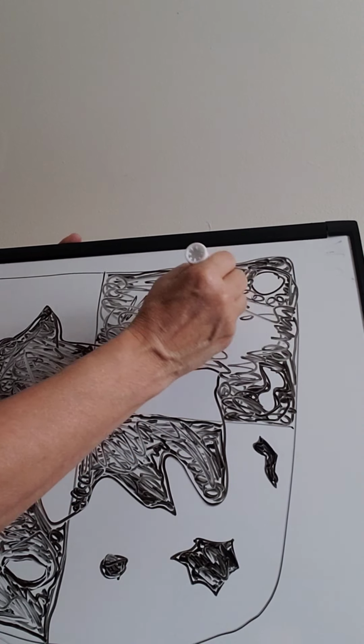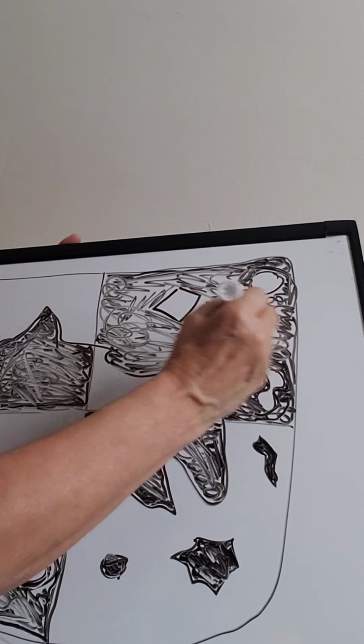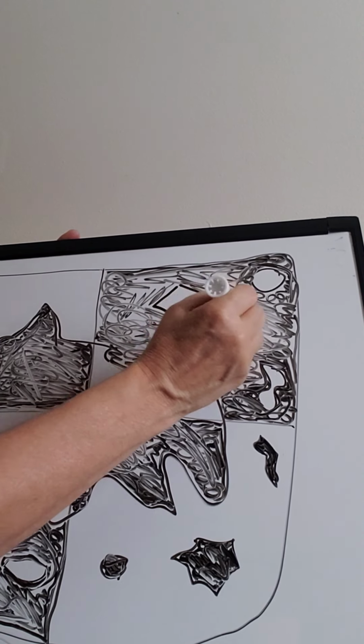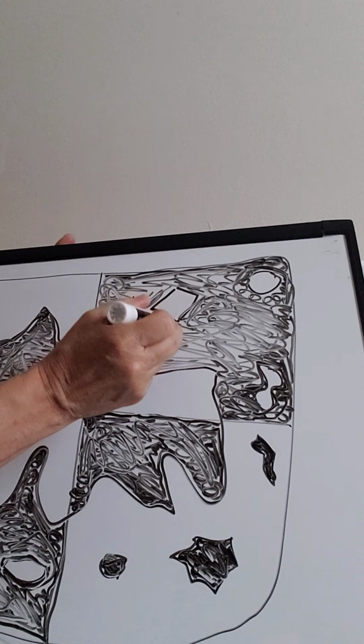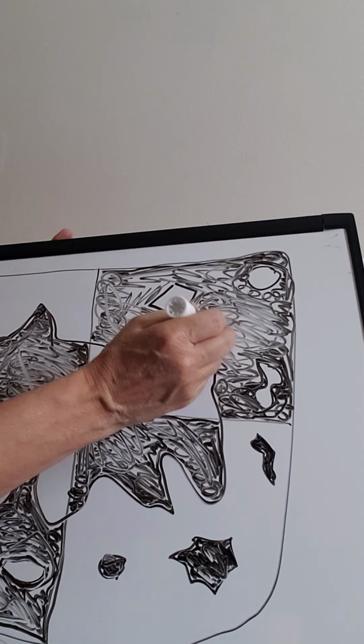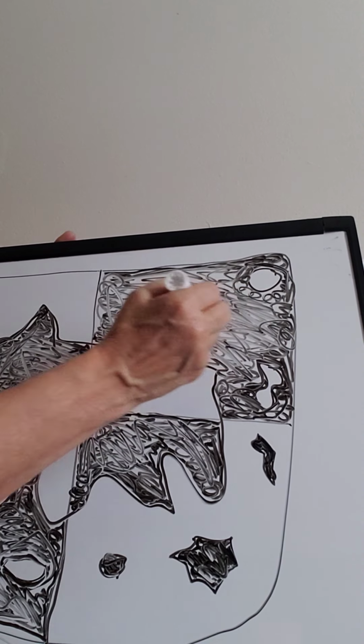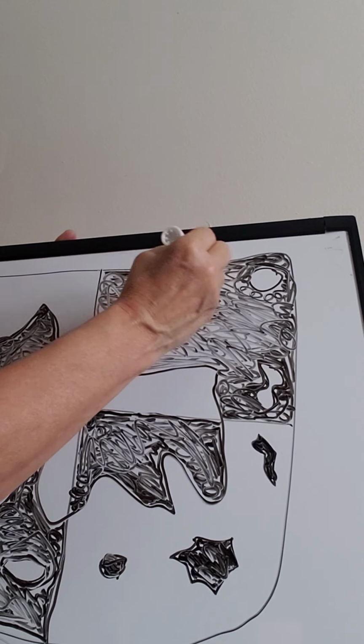Do do do do do. Color, color, color, color, color. Okay, so see, mine is as well done as mine's going to get because my dry erase is not cooperating.